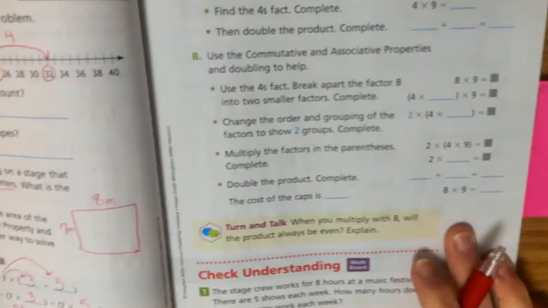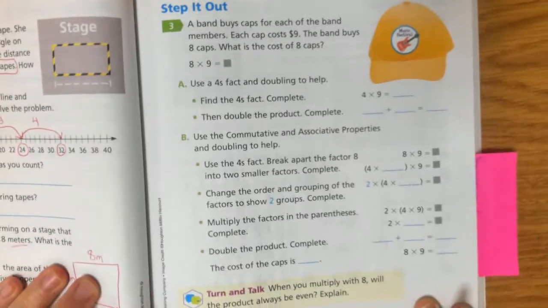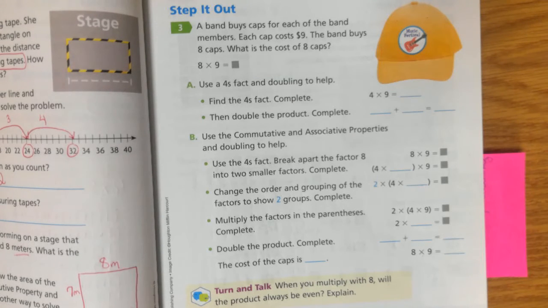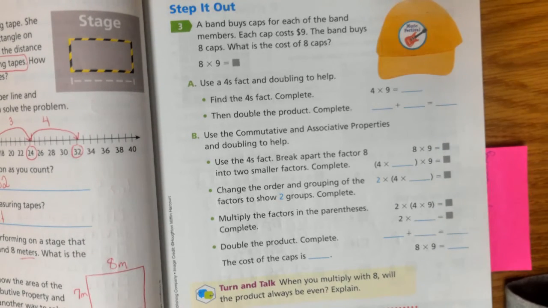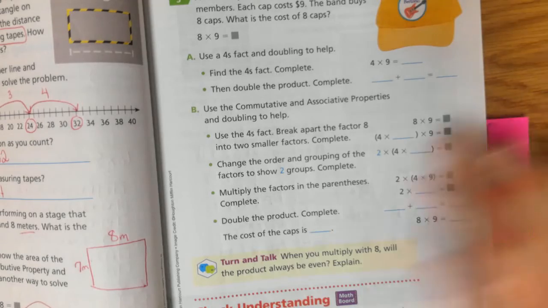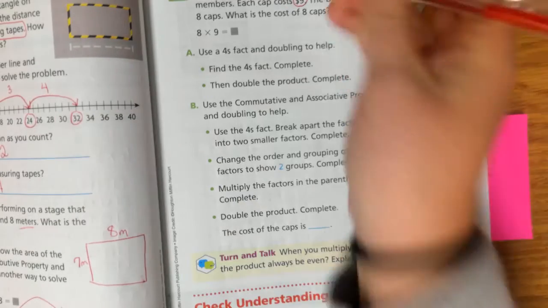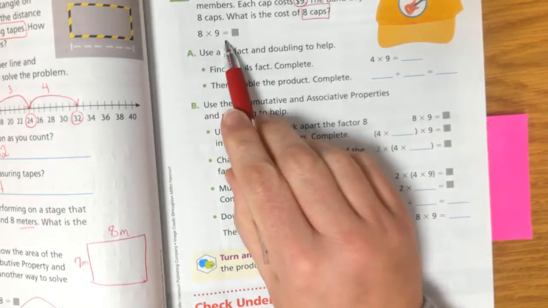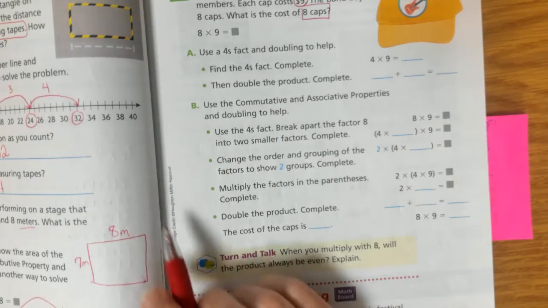All right, now let's move on to page 101, number 3. A band buys caps for each of the band members. Each cap costs $9. The band buys 8 caps. What is the cost of 8 caps? Okay, so each cap costs $9. There are 8 caps. So we need to multiply 8 times 9 because we want to know how much it's going to cost to buy 8 caps if each one costs $9.